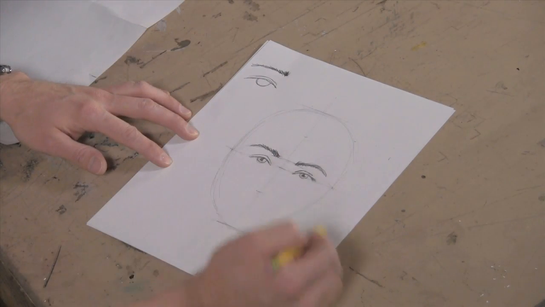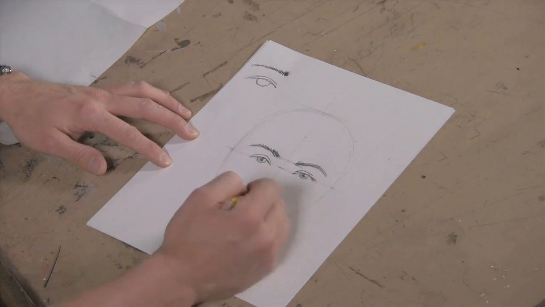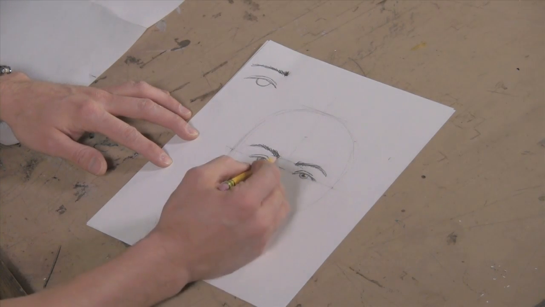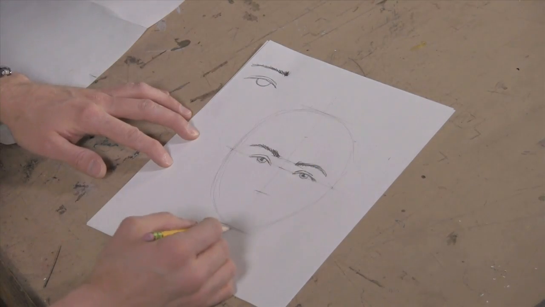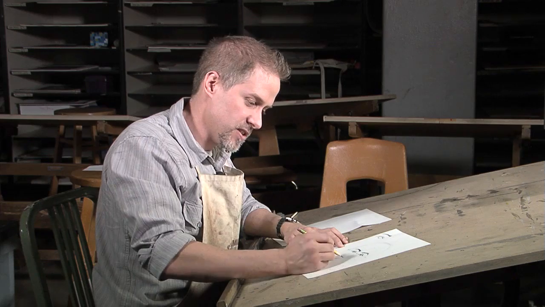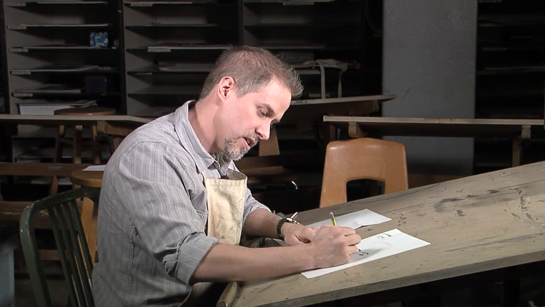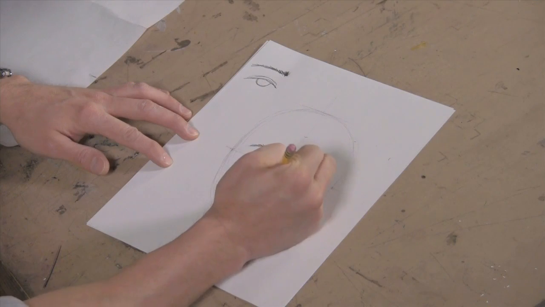I'm just going to freehand it here. I'm just going to guess. I want you to make a little line exactly halfway between the bottom of the chin and the eyebrows. There's that line right there. That is going to be the bottom of the nose, okay, this bottom curve of the nose right there. So I'm going to draw just a little U shape right here.